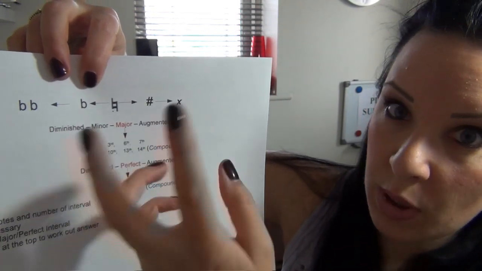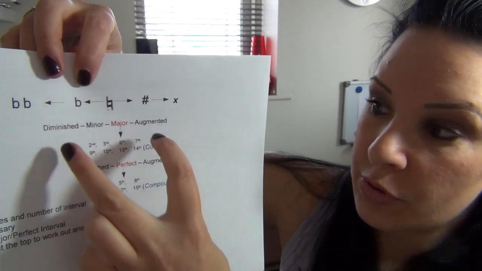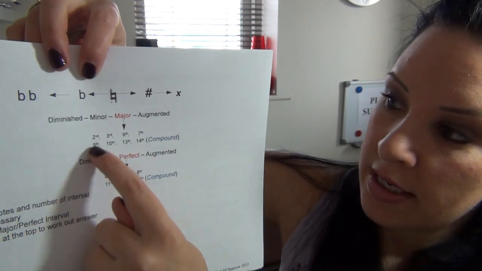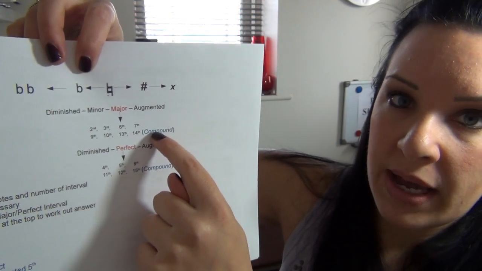But they can all be called diminished and augmented. Now the row of numbers under here are the compound version. When you get beyond an octave, it's given a compound number. For example, if you were going from C to E, C, D, E, that would be an interval of a third.